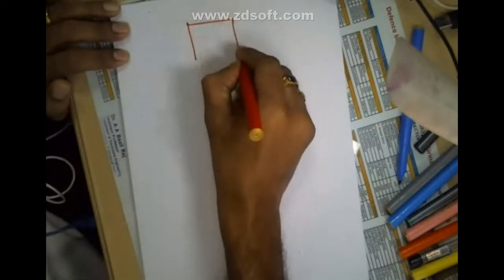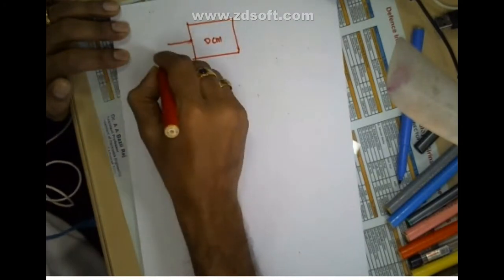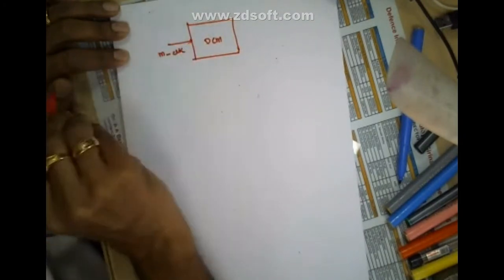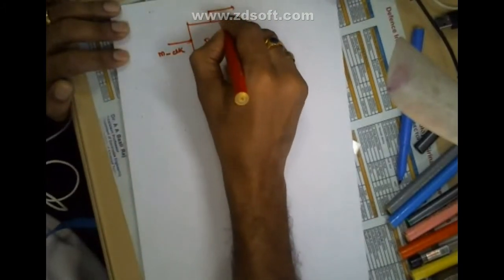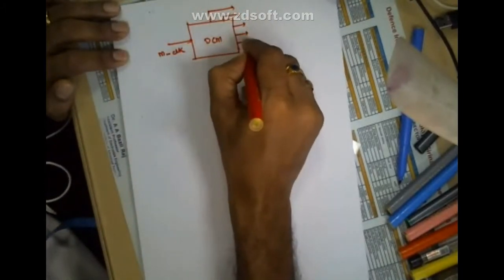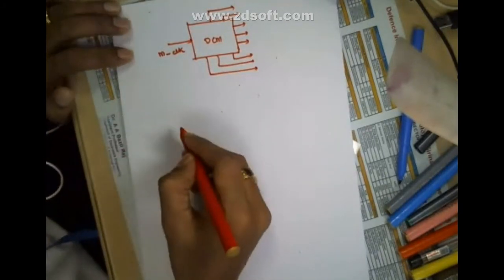So this is the DCM. I'm giving here M underscore clock, right? Then from here, I will get so many clocks. You can get n number of clocks from this DCM, right?